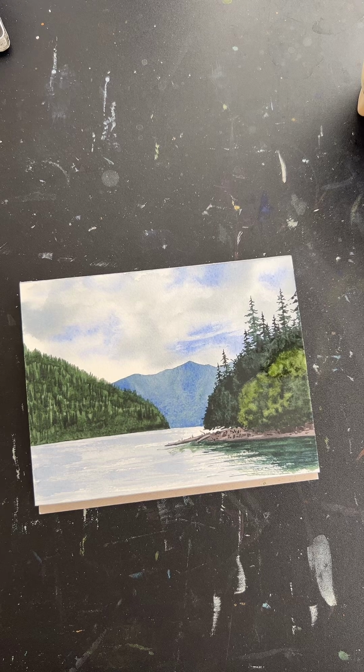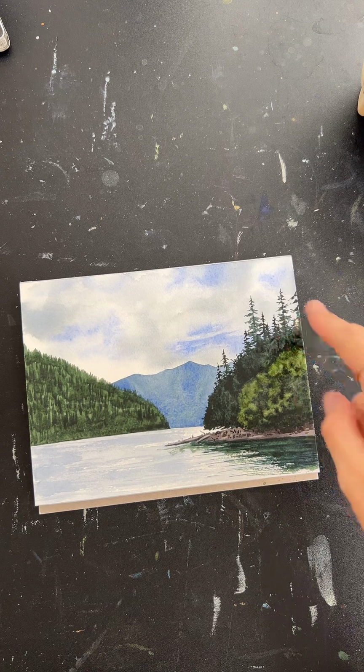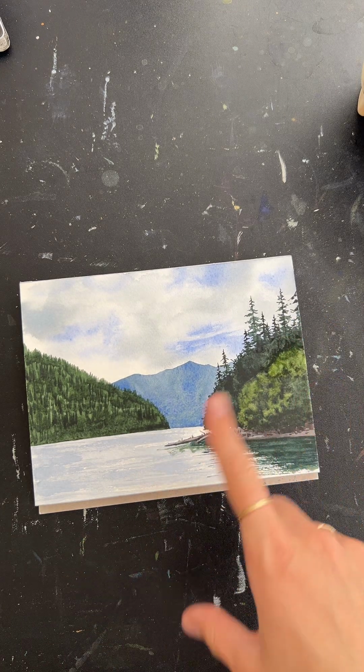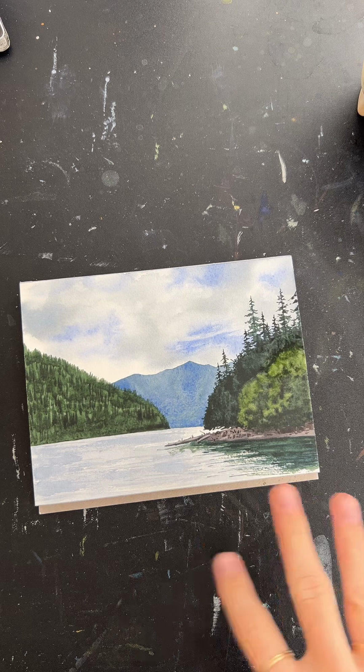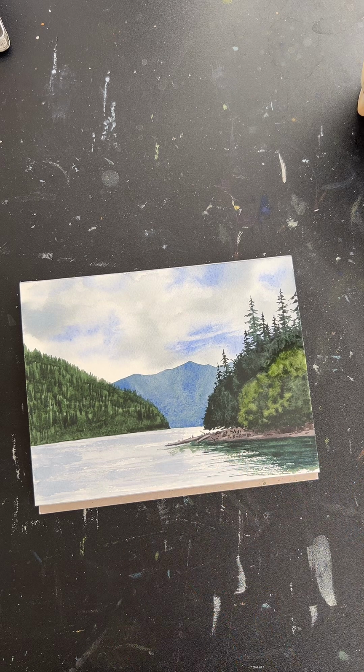All right, so I think that is pretty much the painting. Again, if you did not finish your trees, you can always go back and keep working on those trees and add a little bit more detail to the beach if you want to. All of that is stuff that you can do.